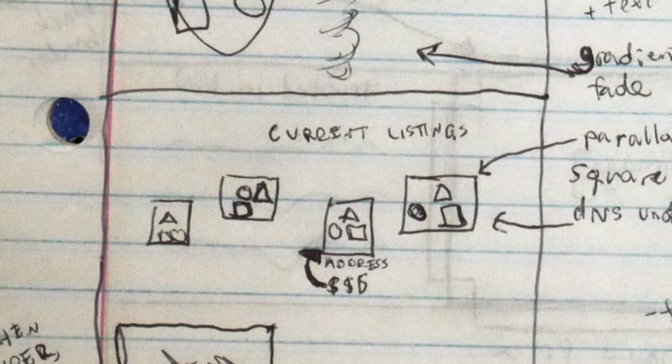So I definitely want to showcase their current listings. They're a little bit smaller of a real estate brokerage, so it looks like they're doing 5 to 10 locations at a time. So I'll just showcase 4 of them. I think that'll be a good number, and then we'll have a little bit of a parallax or some sort of graphics behind it.